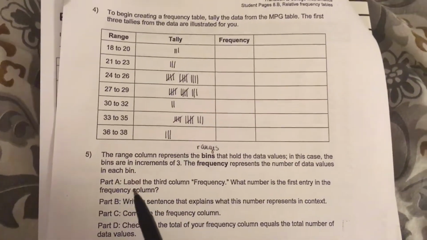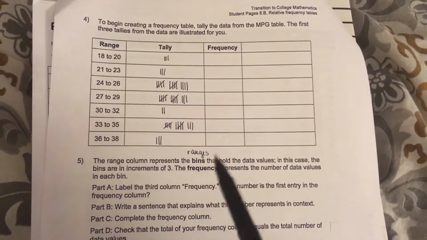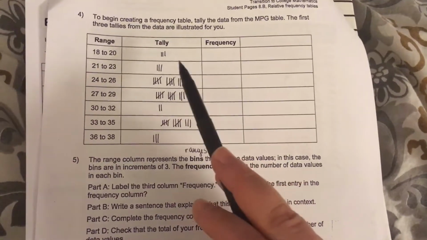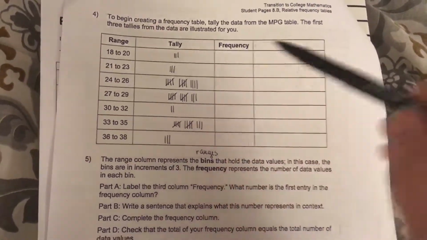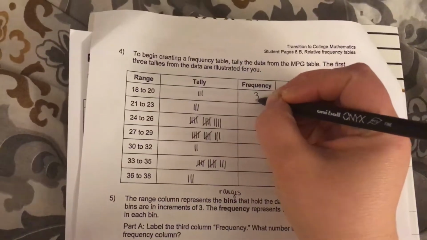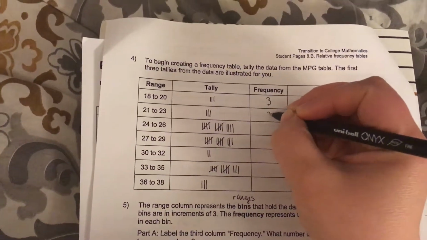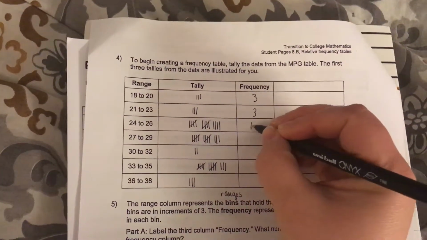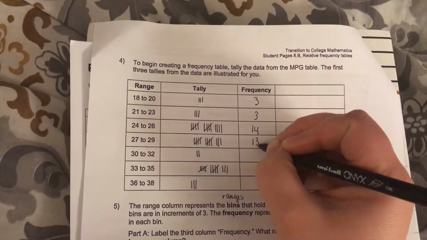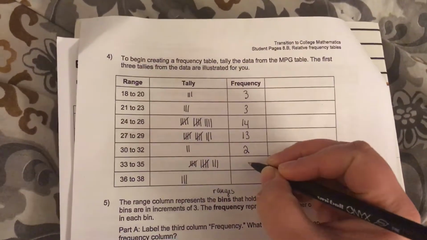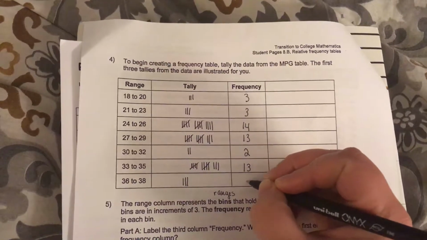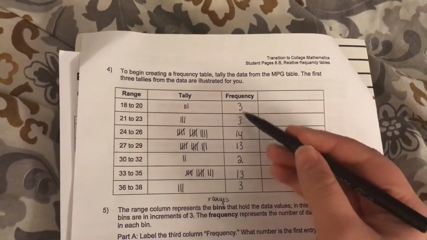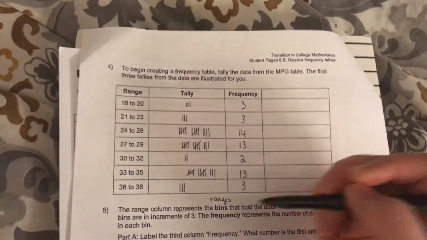Okay, so then it says label the third column frequency. Well, they already did. And what number is the first entry in the frequency column? Well, just count your tallies. We've done this before. If there's 3 tallies, the frequency is 3. From 21 to 23, there's also 3. 24 to 26, there's 5, 10, 14. I have 13 in this one, 2 in this one, 10, 11, 12, 13 in this one, and 3 in this one. And again, our frequency should add up to how many data points there were, which was 51.